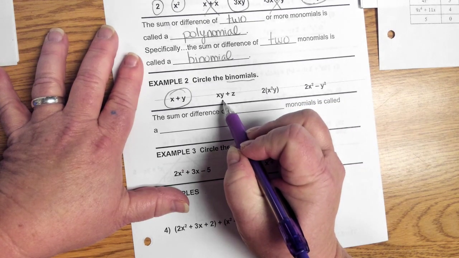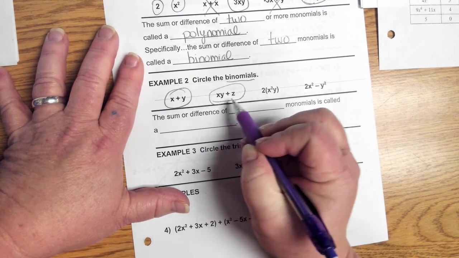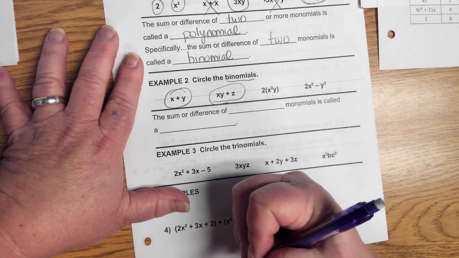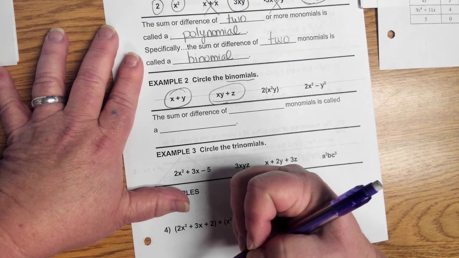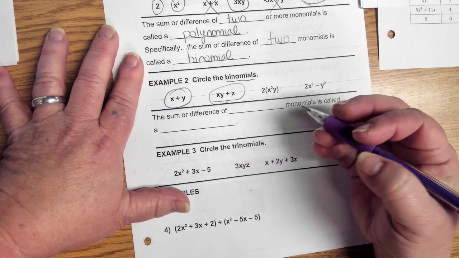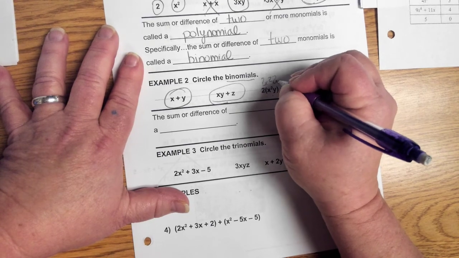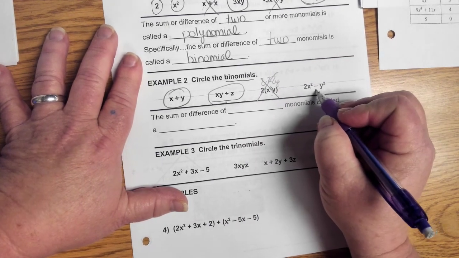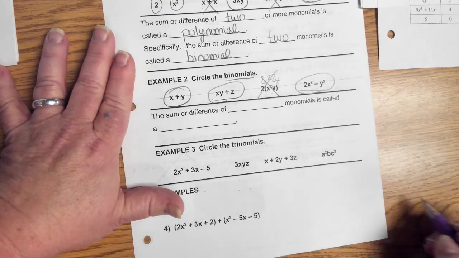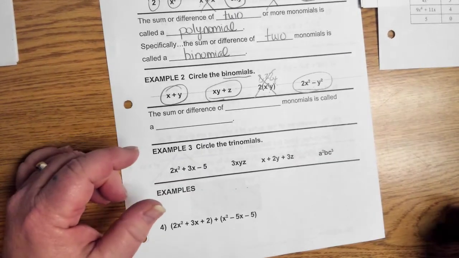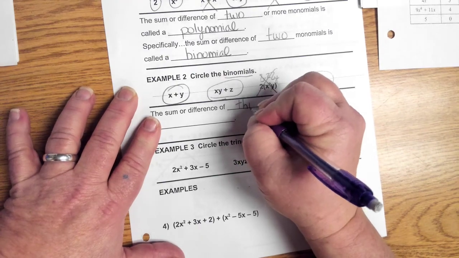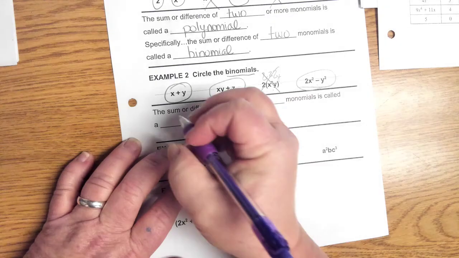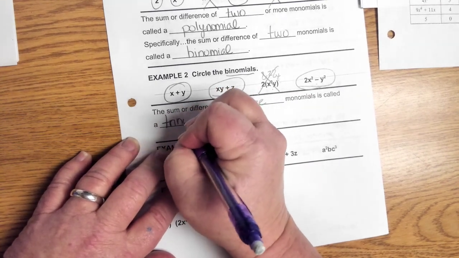2 terms. Yes. What about this one? 2 terms? No, because when you distribute, you only end up with 1 term, 2x squared times 2y, right? So it would be written 2x squared 2y, and that's not. So, no. What about here? Yes. Okay? So, the sum or difference of 3 monomials is called a trinomial.